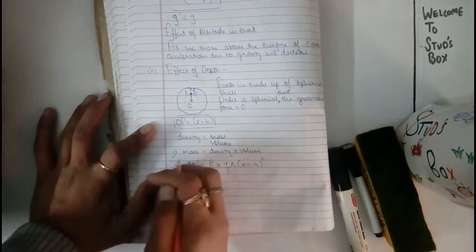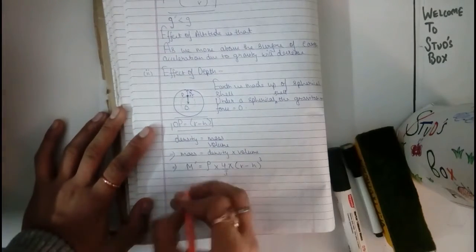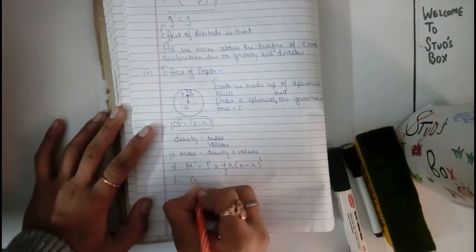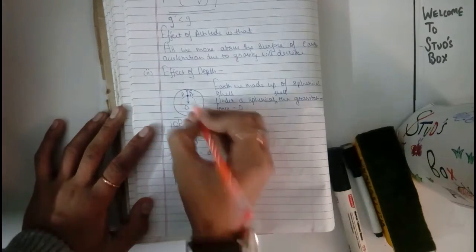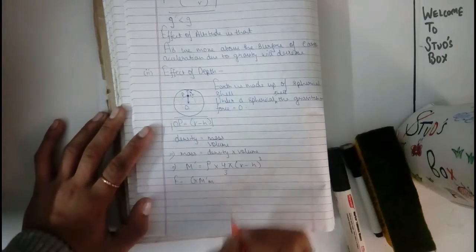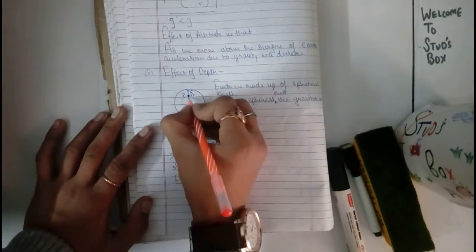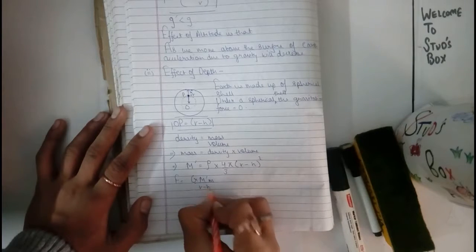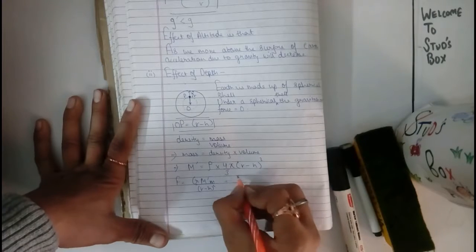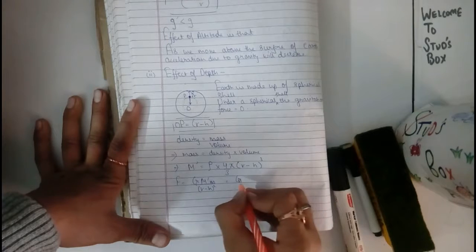Okay, so we have already learned that F is equal to G m dash, the mass of this sphere, into m, the mass of this point P, divided by the distance r minus h whole square. So here G will be same, and we know the value of m dash, so we can substitute it here.